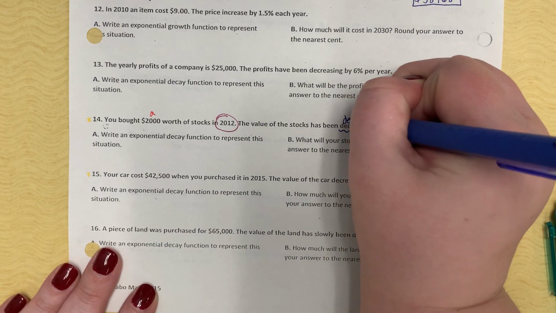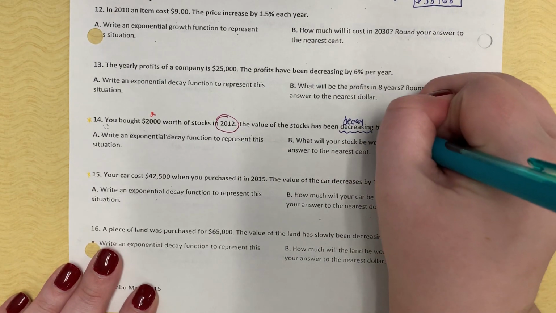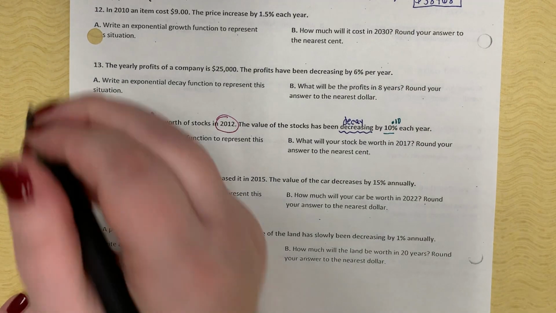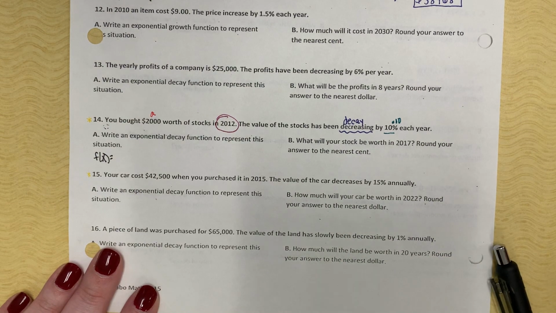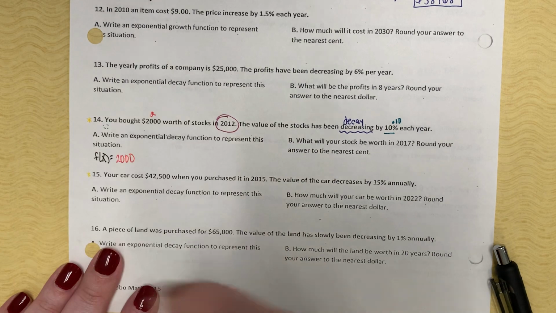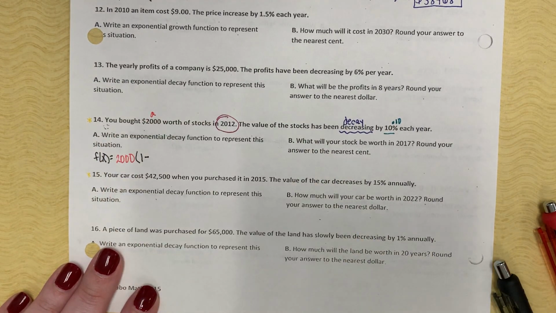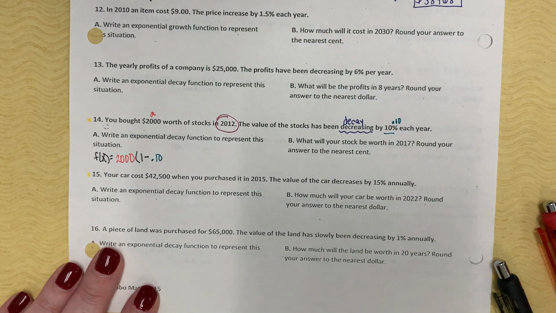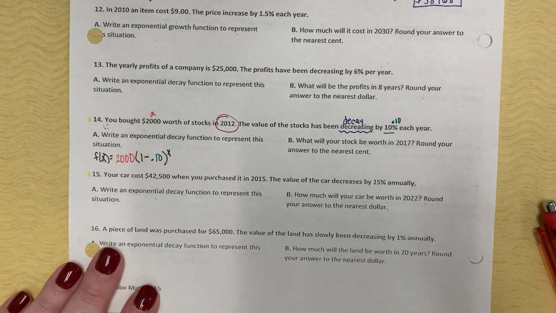That's a decay, so I'm going to be subtracting by 10%. That'd be 0.10 as its true decimal. So write a function. f of x. That initial value, remember we bought $2,000 worth of stock in 2012, so our initial value is $2,000. And then we're going to multiply it by 1 minus, because we're decreasing, remember, decaying, going down, and then that 0.10. And we're going to raise it to the x to make it exponential. And then simplify it completely.